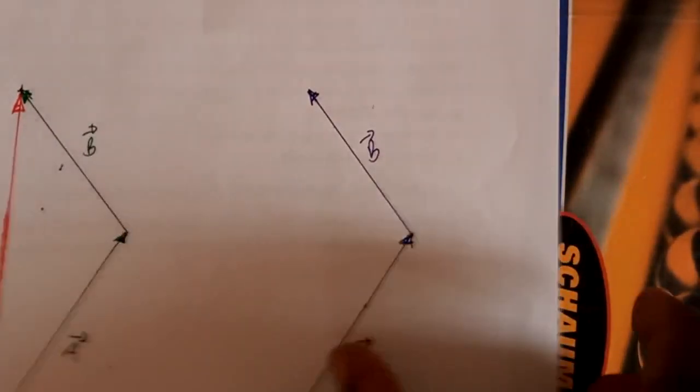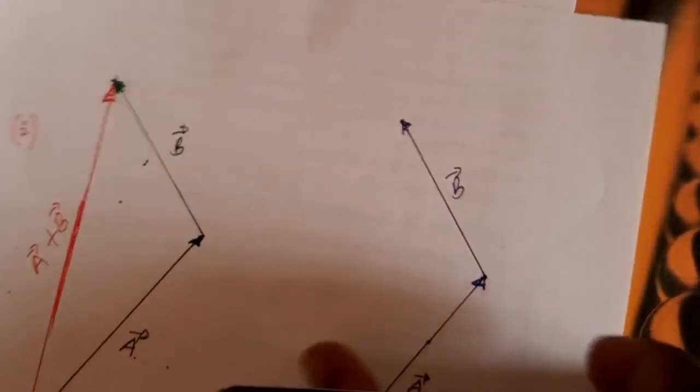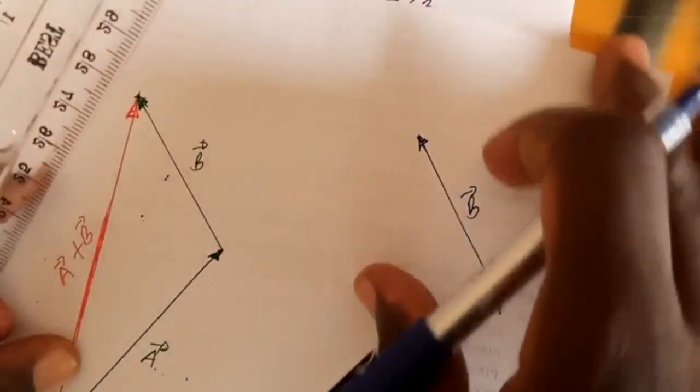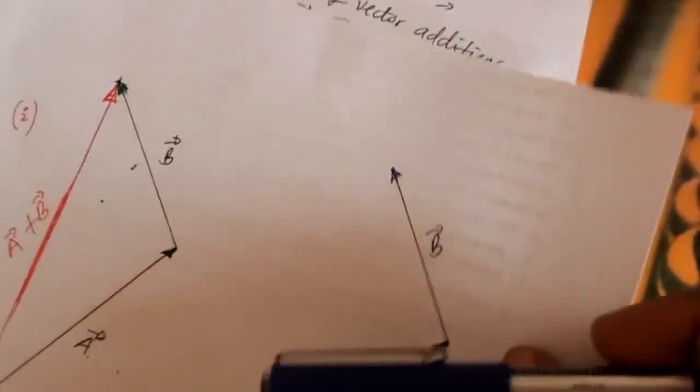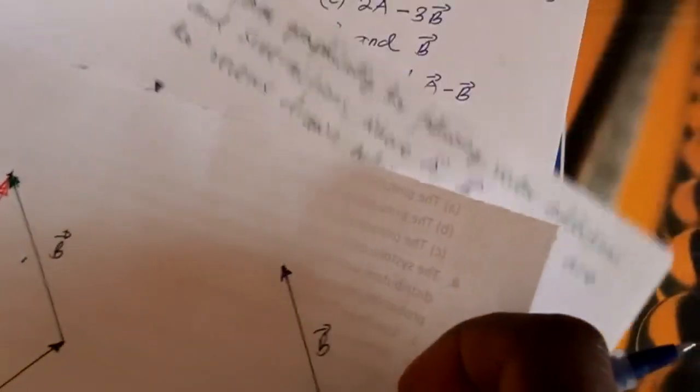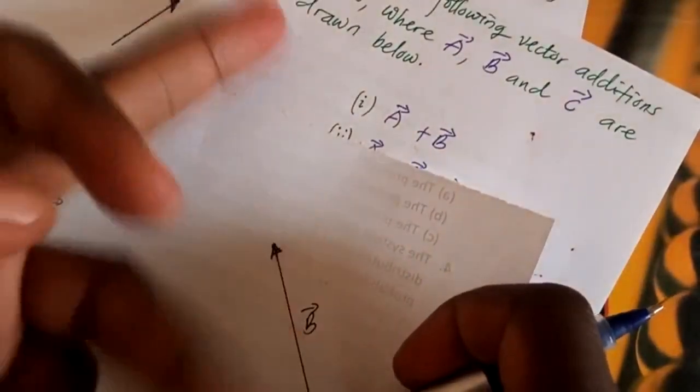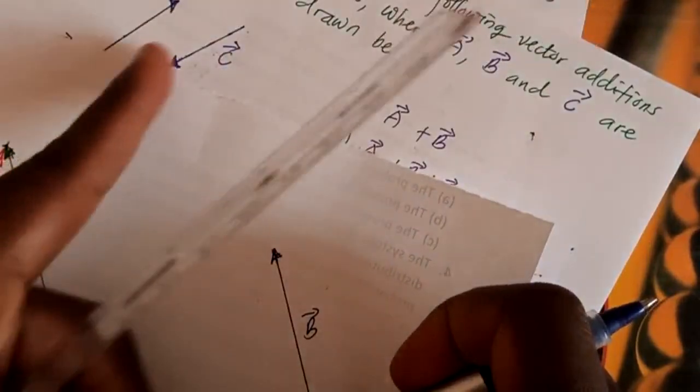Now if I want my vector C, I will now bring my vector C. Can you see vector C? I want you to see this vector C. Can you see this is how it is directed down like this?